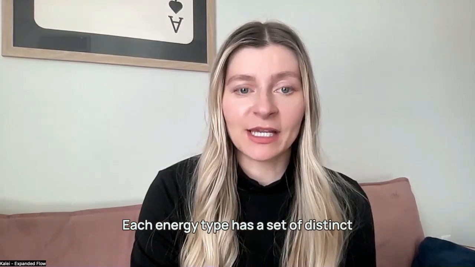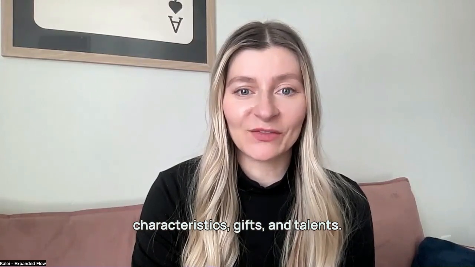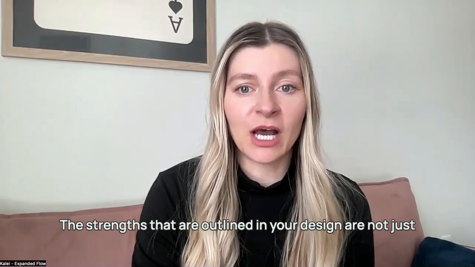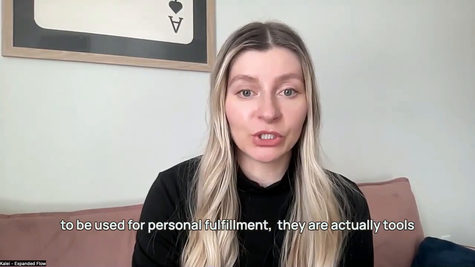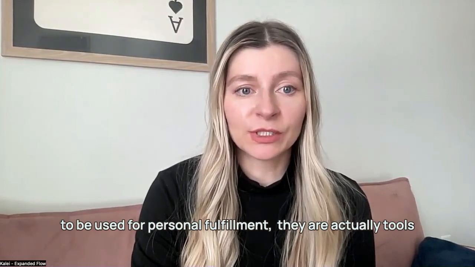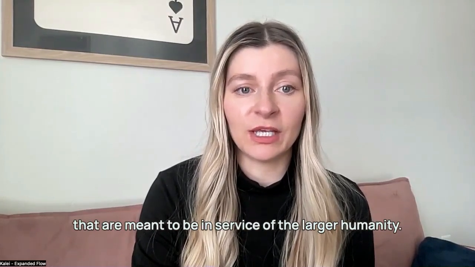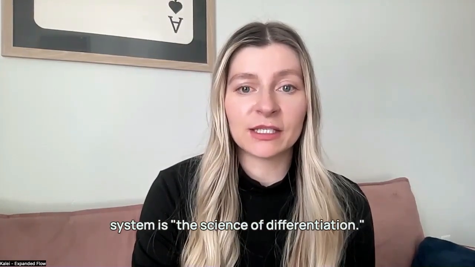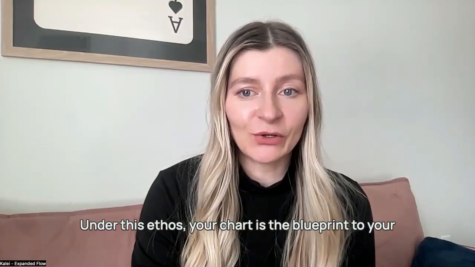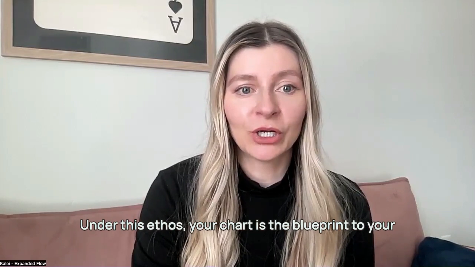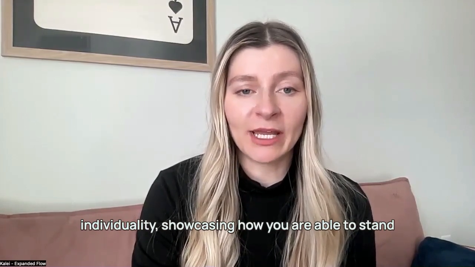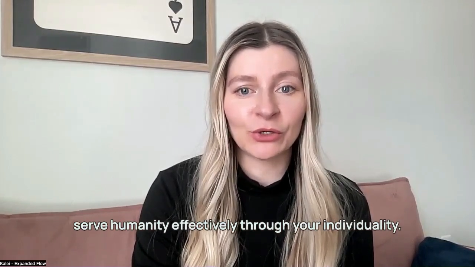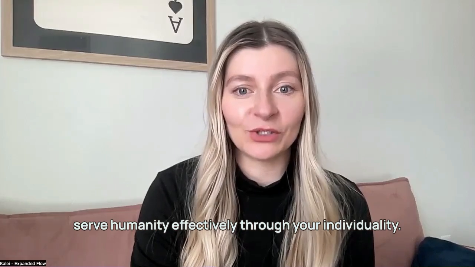Each energy type has a set of distinct characteristics, gifts, and talents. The strengths that are outlined in your design are not just to be used for personal fulfillment. They are actually tools that are meant to be in service of the larger humanity. The central ethos of the human design system is the science of differentiation. Under this ethos, your chart is the blueprint to your individuality, showcasing how you are able to stand out distinctly from other humans and how you can serve humanity effectively through your individuality.